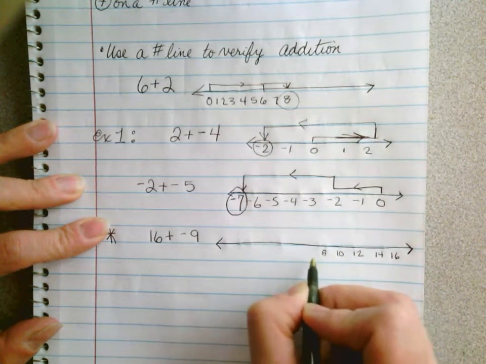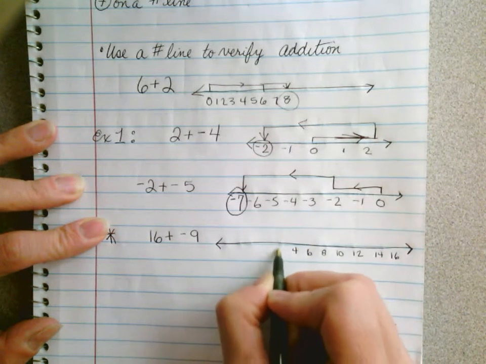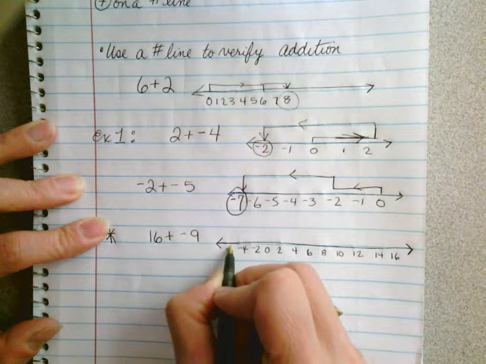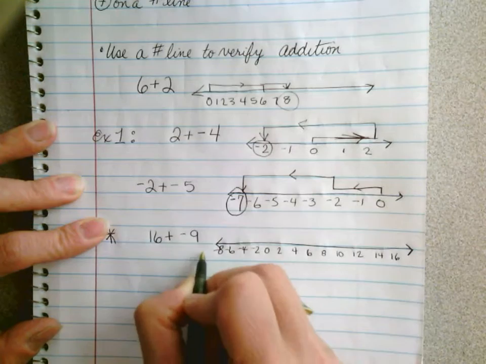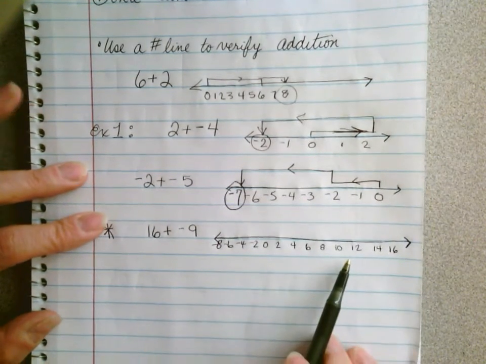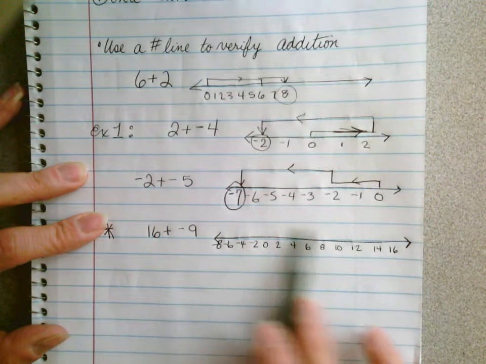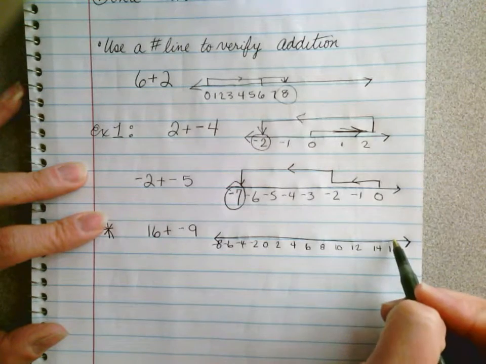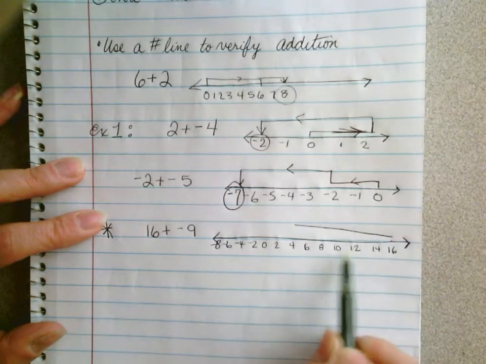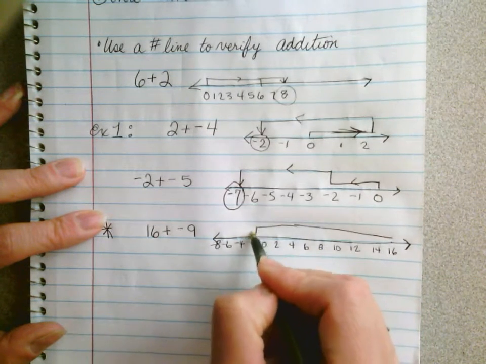I'm not going to have enough room. 8, 6, 4, 2, 0. Negative 2, negative 4, negative 6, negative 8. That'll do it. All right. So the shorthand technique is you don't start at that 0 and go to the 16. You just start at the 16 and you go back 1, 2, 3, 4, 5, 6, 7, 8, 9 spaces.